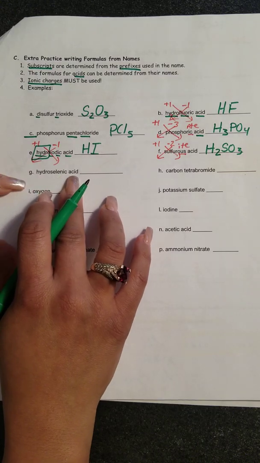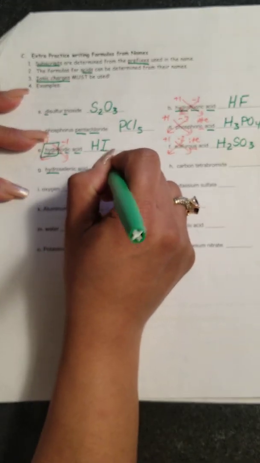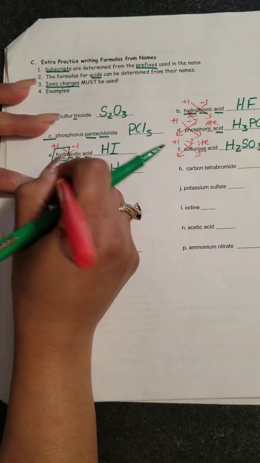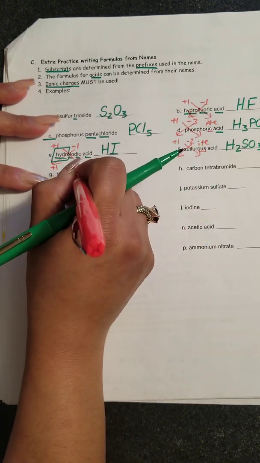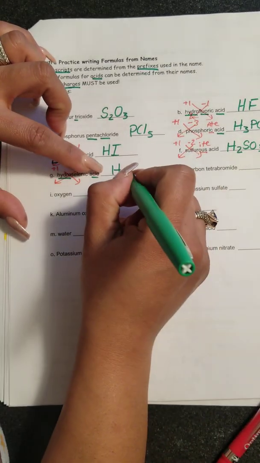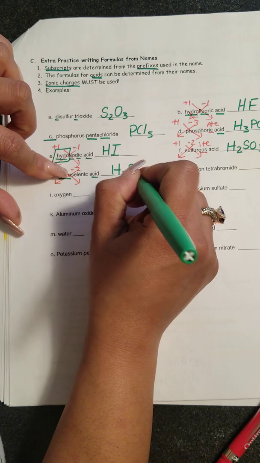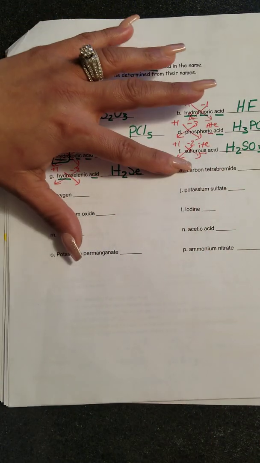Hydroselenic acid. Okay, well, they use the word hydro and they use the word acid, so hydrogen comes first. Let's come over here. Hydrogen is a +1 charge. Selenium is a -2 charge. Crisscross those. So the hydrogen is going to have a 2 that comes behind it. And we're going to have Se, and then the 1 is invisible. Right? And then we're done.